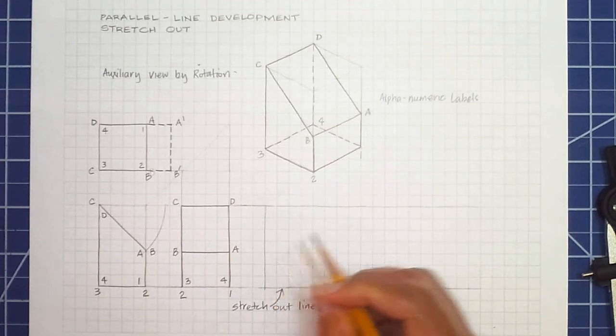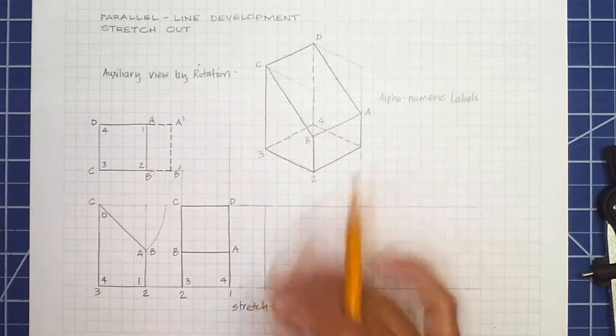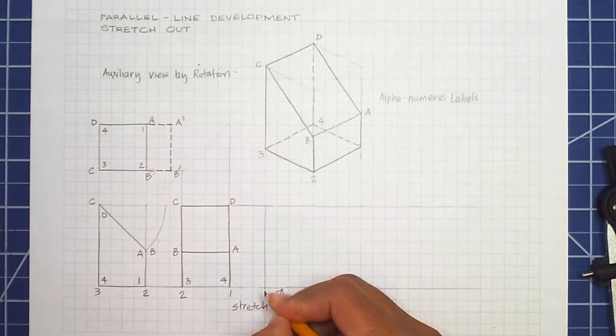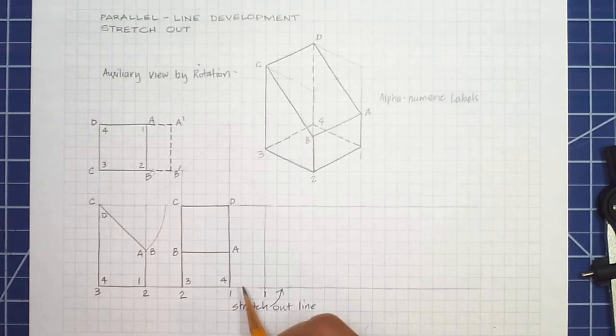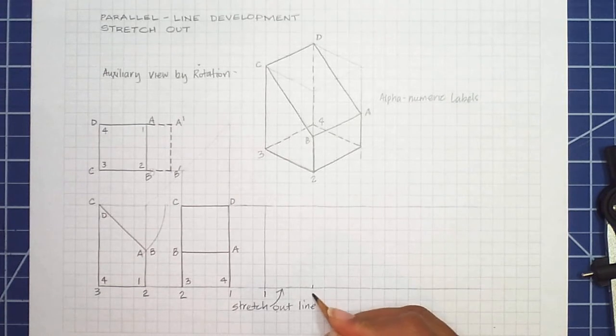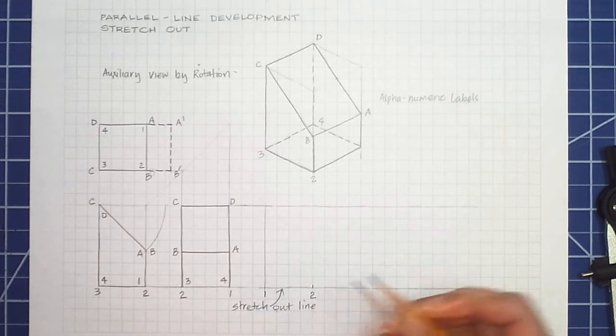I'm going to start with my numbers at the base, so I'm going to start with 1. And when I have 1, I'm now going to look at the units that I have from 1 to 2. So we have 1, 2, 3, 4 units. I'm going to count 1, 2, 3, 4. This edge is going to now be 2.